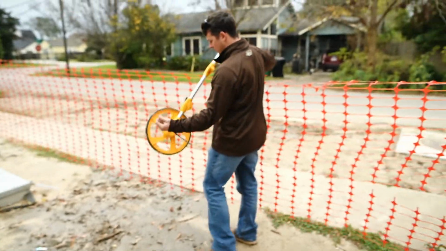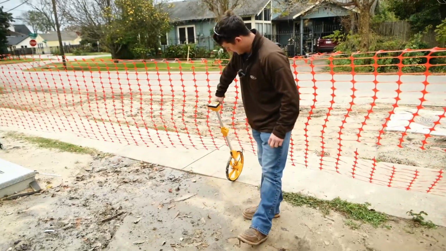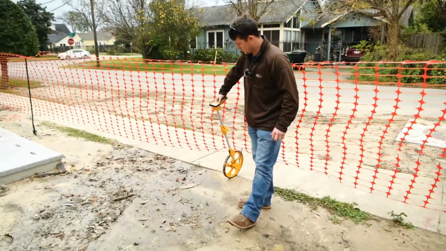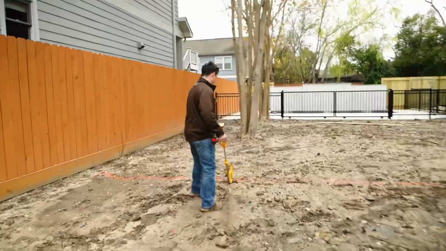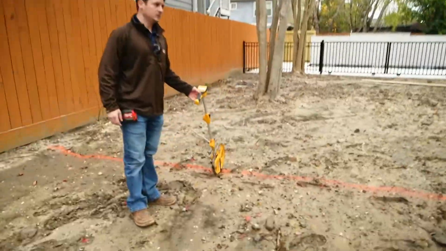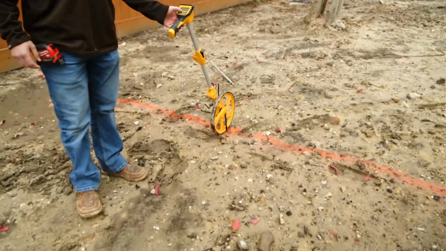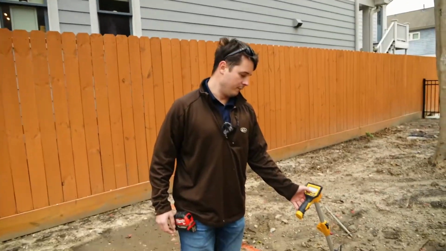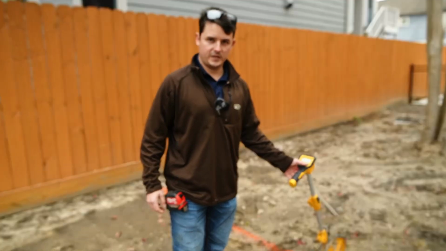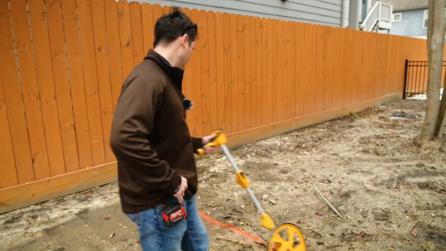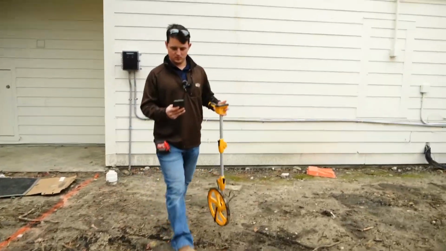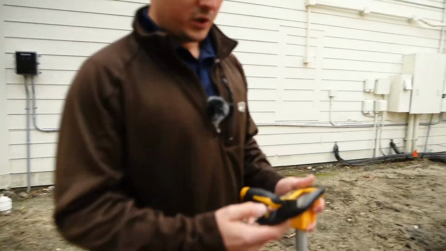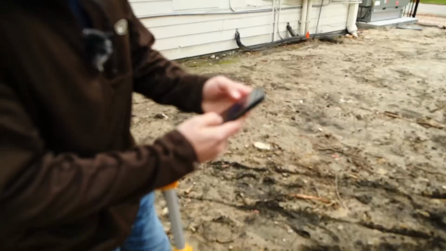I'm going to zero it out, make sure it's zeroed out, and measure from here all the way down to this line. You can see we're at 46 feet, 46 feet by... So we're at 46 by 39 feet.